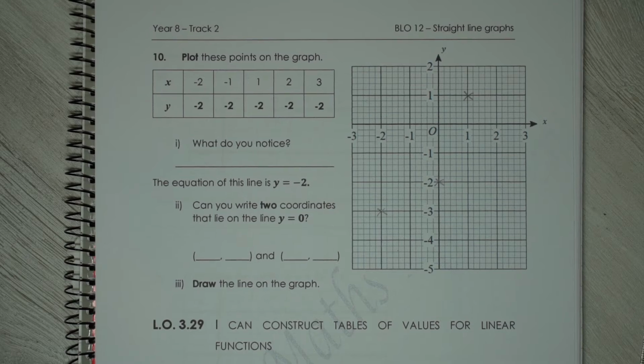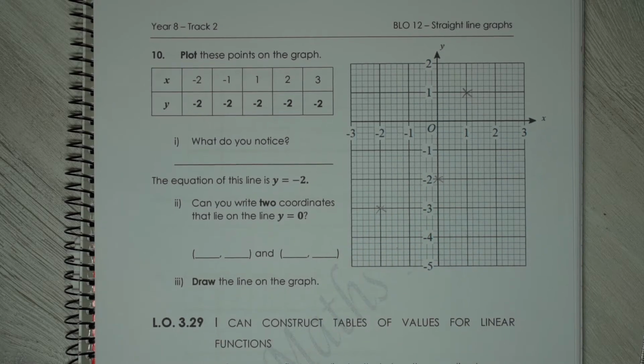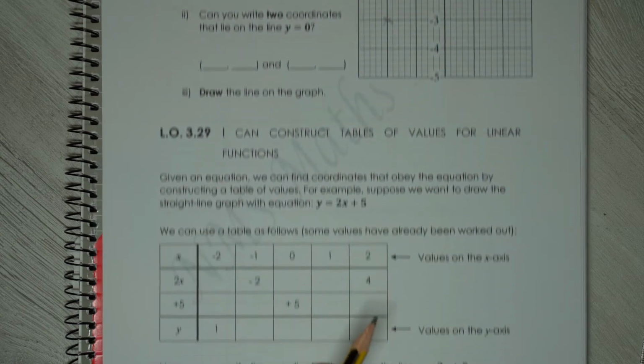So that is why it is important to have more than 2, and we say that at least we must have 3 points to plot a straight line graph.